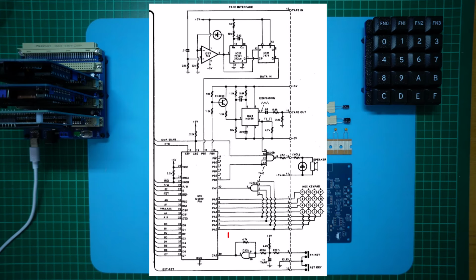In addition, you can see the choices used for hardware debouncing a standalone single function key. Note also that the original circuit used a dual supply of +5 and -5 volts for the tape interface.